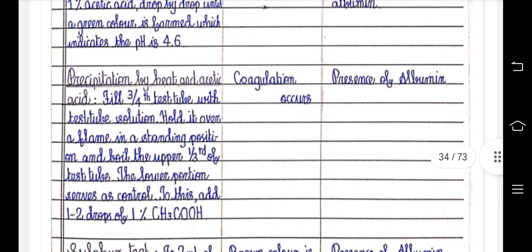Precipitation by heat and acetic acid. Fill three-fourths of the test tube with the test solution. Hold it over a flame in a standing position and boil the upper one-third of the test tube. The lower portion serves as control. To this, add 1 to 2 drops of 1% CH3COOH. Coagulation occurs, indicating the presence of albumin.